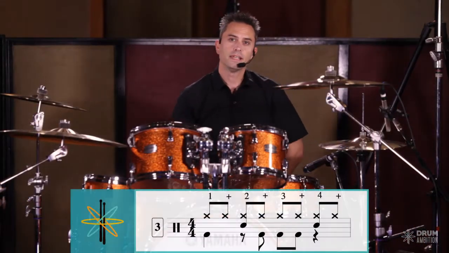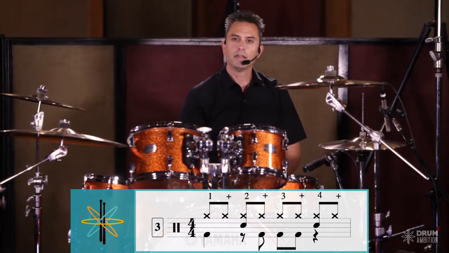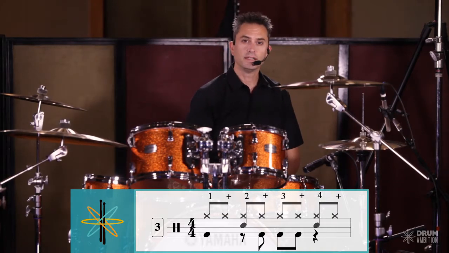Now, on number 3, as you can see, the bass is on beat 1. So it's back on beat 1 now. The and of the 2 is played, the 3, and the and of the 3 is played also.